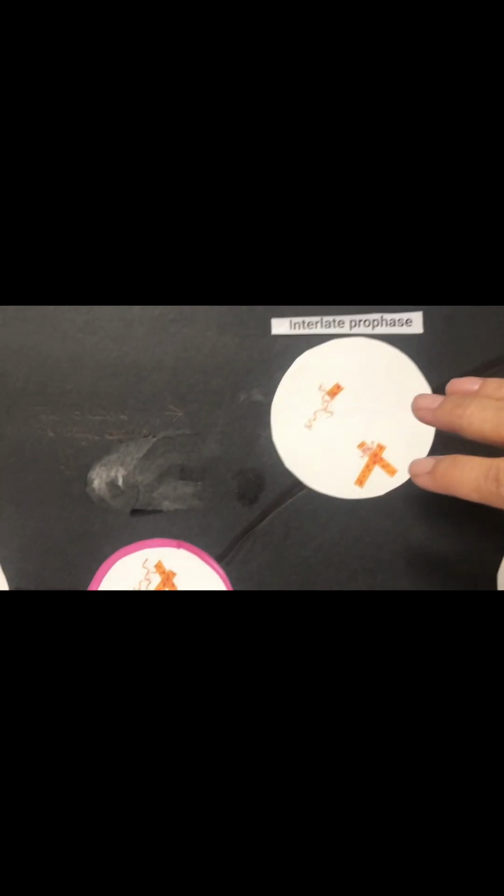This is where the magic begins, with the cell in interphase. Then it comes to prophase, and then prophase comes this way.